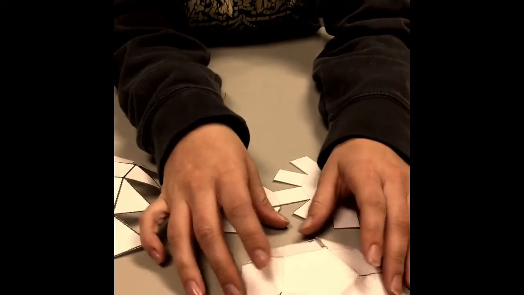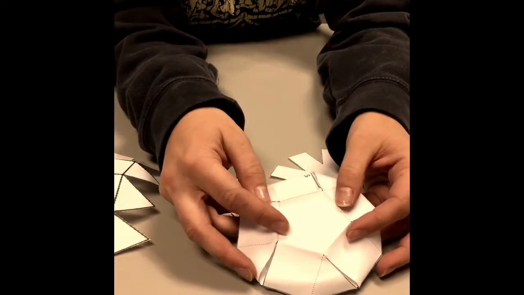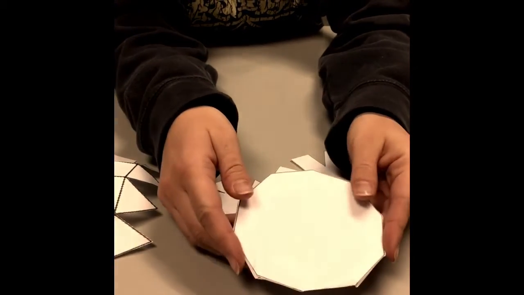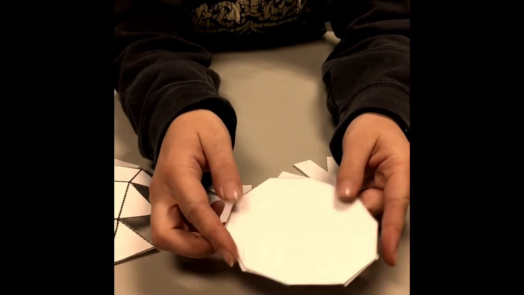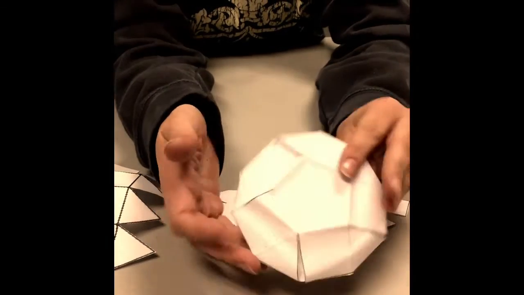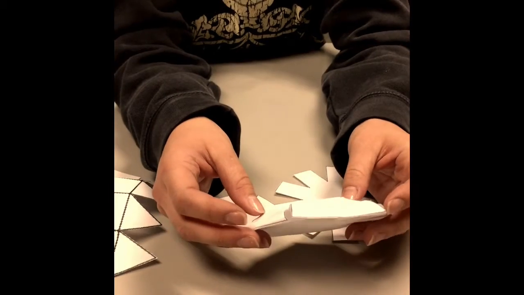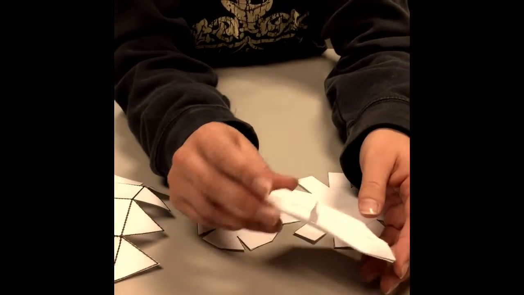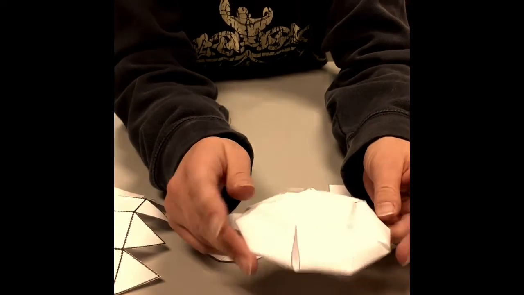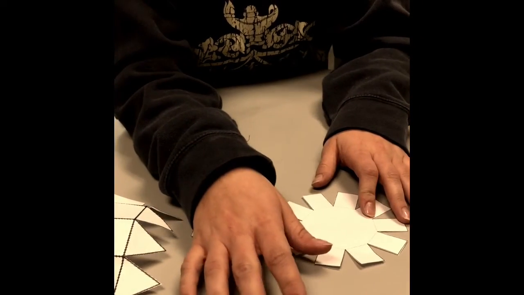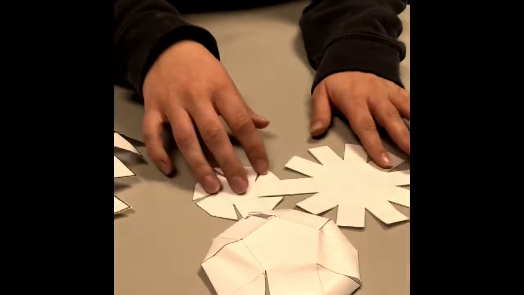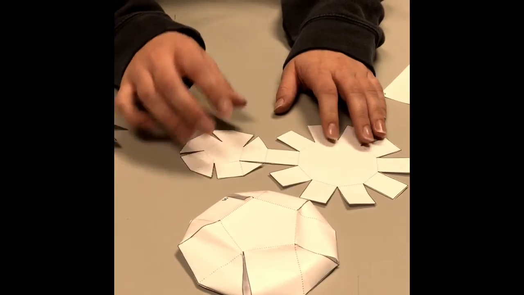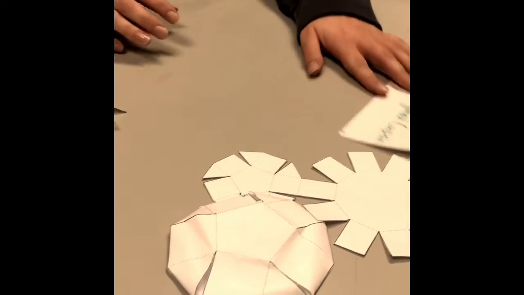But it has 1 pentagon face, one decagon face, 5 square faces, and 5 triangular faces. And so 12 faces altogether. And then it has 25 edges and 15 vertices.